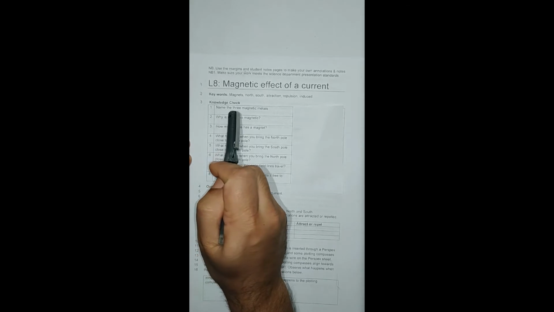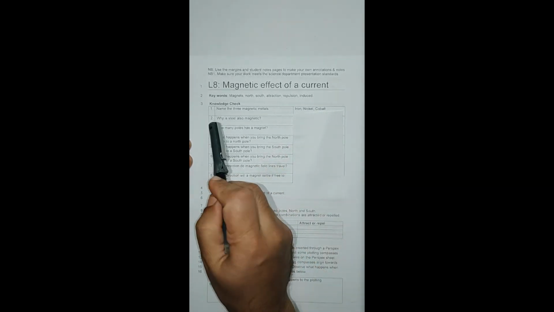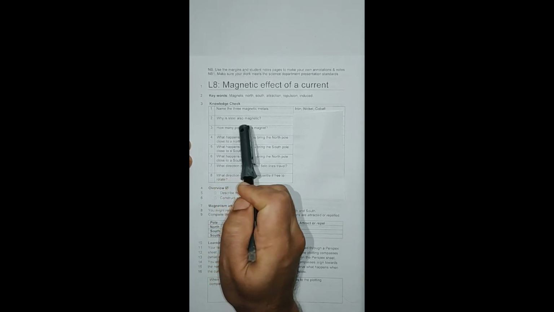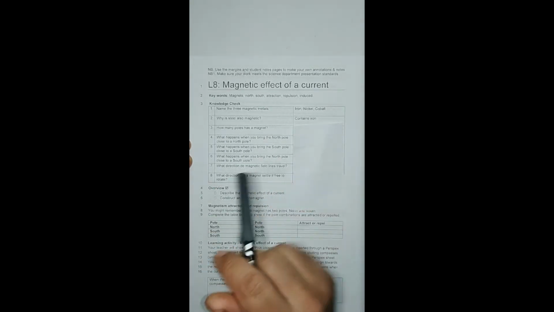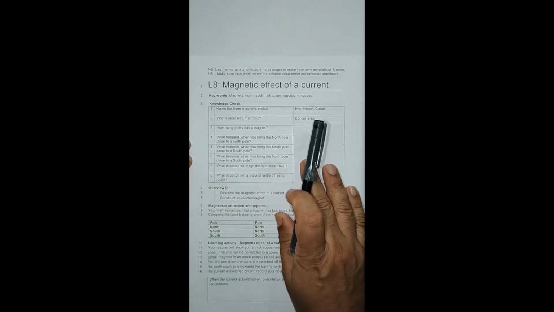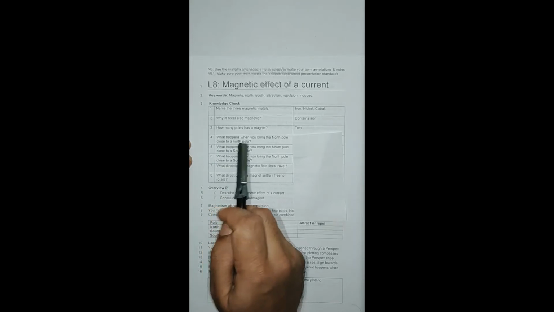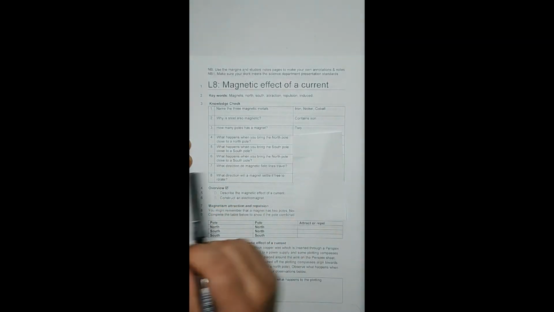Question number 1, name the 3 magnetic materials. Iron, nickel and cobalt. Question number 2, why is steel also magnetic? It contains iron. Question number 3, how many poles has a magnet got? It's got 2 poles. Question number 4, what happens when you bring the north pole close to a south pole?